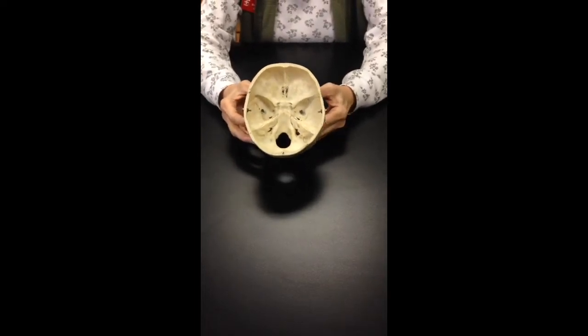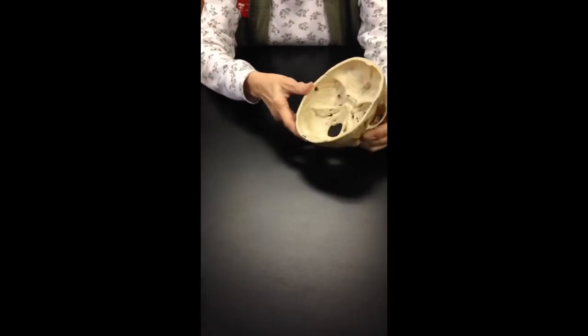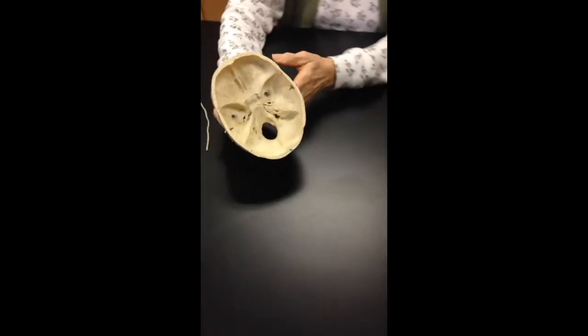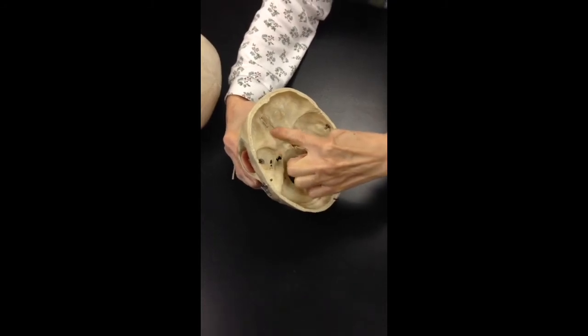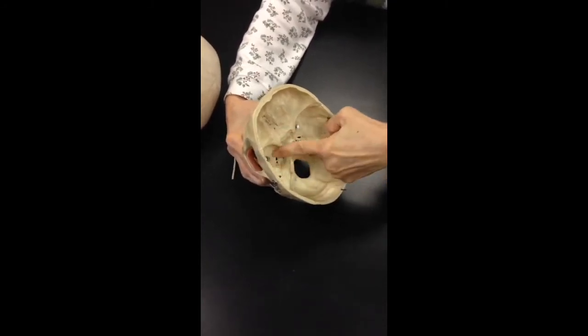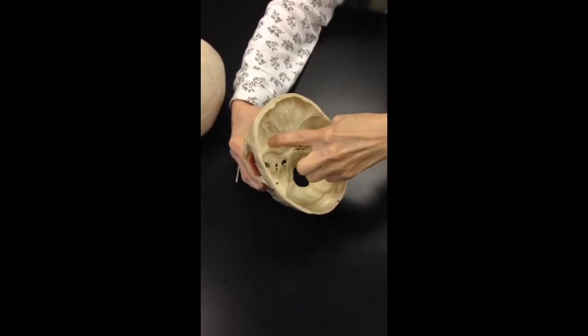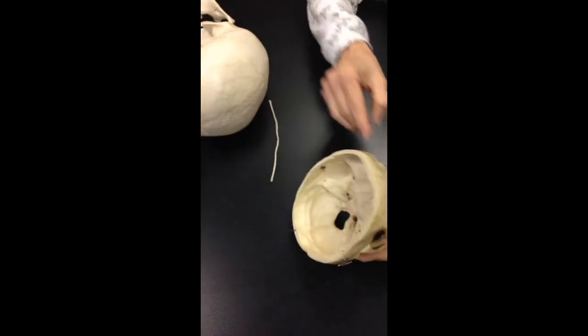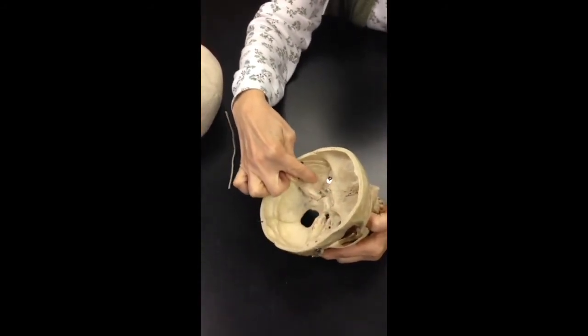Okay, now, from there, we have the sphenoid bone, the lesser wings and the greater wings, okay? The lesser wing is up here, and the greater wing is down here, all right? So the greater's down here, the lesser's here. Now I'm gonna turn it for you guys, okay? The lesser is up here, and the greater is down here, okay?